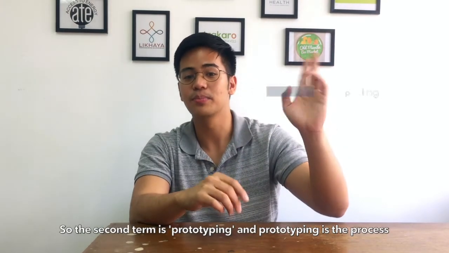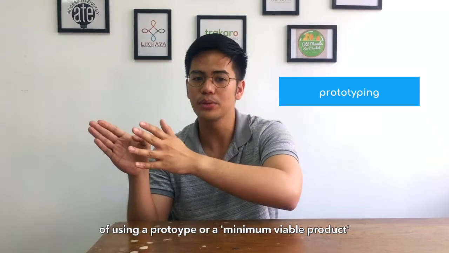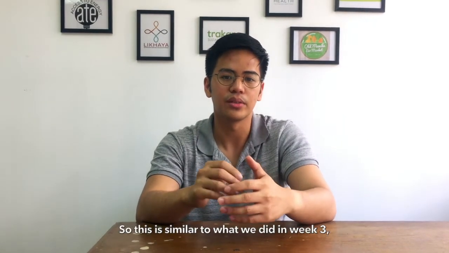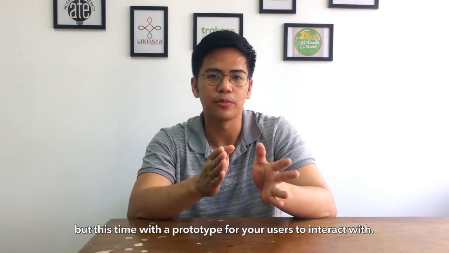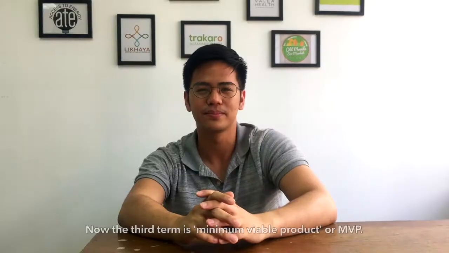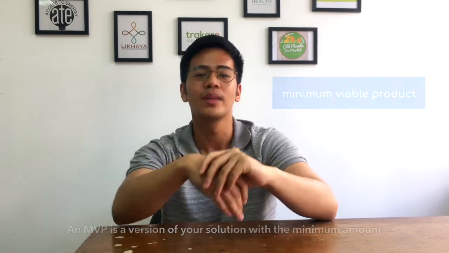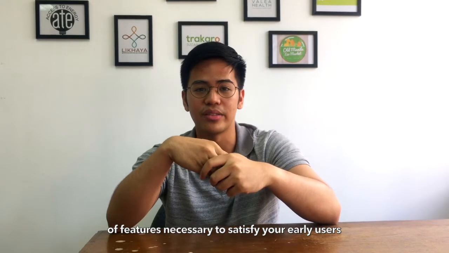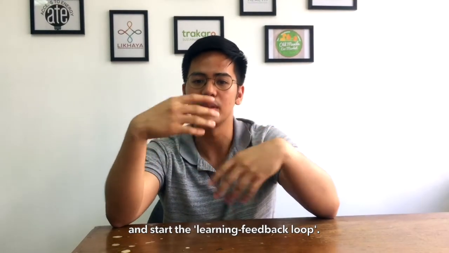So the second term is prototyping. And prototyping is the process of using a prototype or a minimal viable product to gather feedback from users to improve your solution. So this is similar to what we did in week 3, but this time with a prototype for your users to interact with. Now the third term is minimum viable product or MVP. An MVP is a version of your solution with a minimum amount of features necessary to satisfy your early users and start the learning feedback loop.